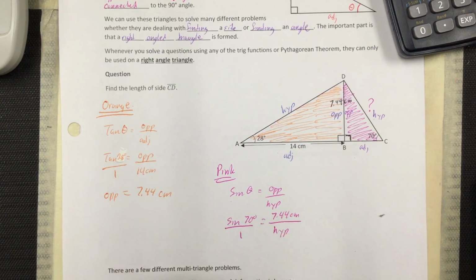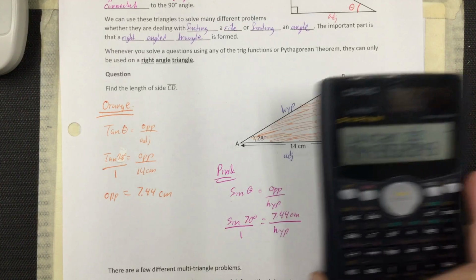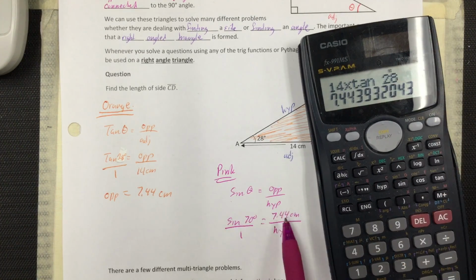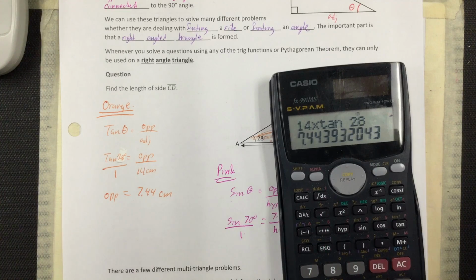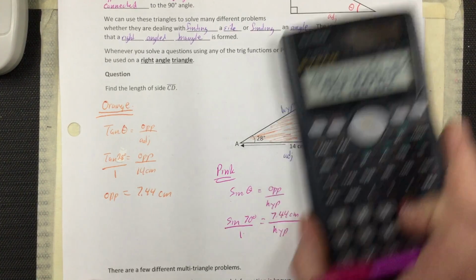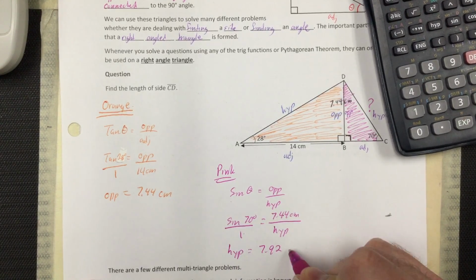If you use 7.44, you're going to get pretty much the same answer, but it could be somewhat different. So if we have it right there, we want to try to use that value. When we cross multiply and divide, we're going to be taking this number times 1 divided by sine of 50. We have that number right here. On your calculators, you can just hit times 1 divided by sine of 70. It automatically takes your previous answer and plugs it into the new equation where you wanted it, and we get a length of 7.92. So the hypotenuse is equal to 7.92 centimeters.